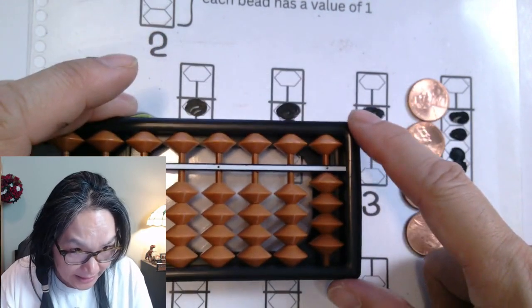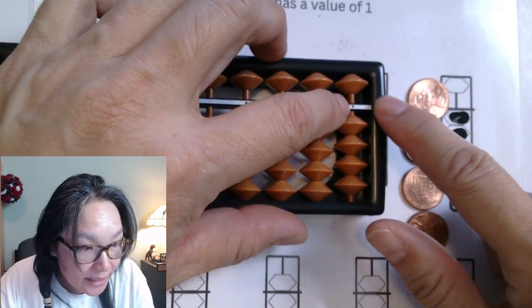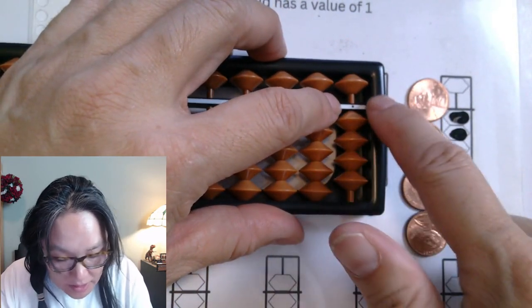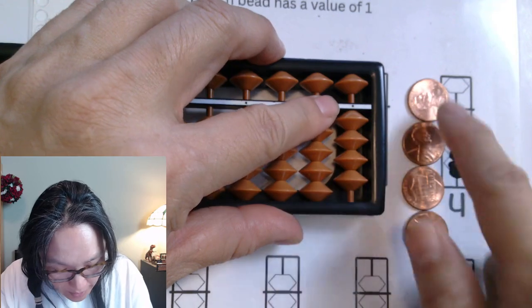I don't know if you can see that. I'm using this one right here because I have an indicator. This indicator tells me it's the ones place. So because I'm here, I have 4.